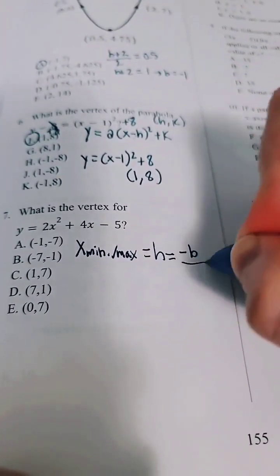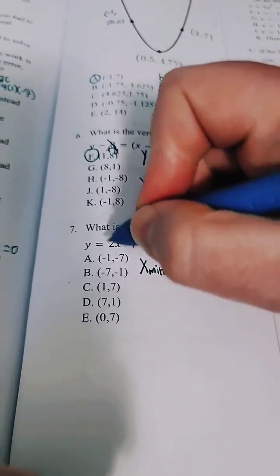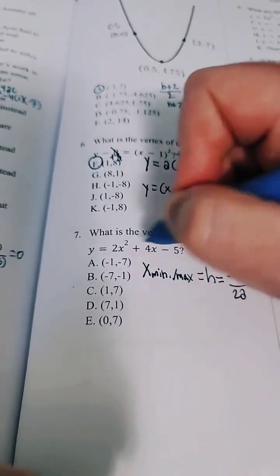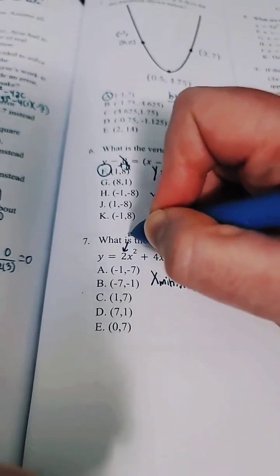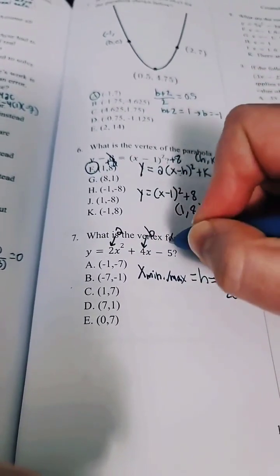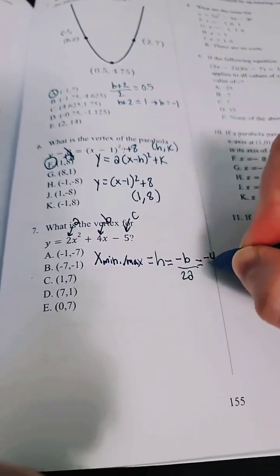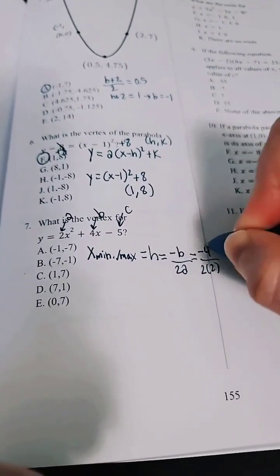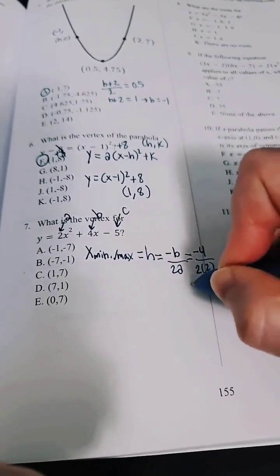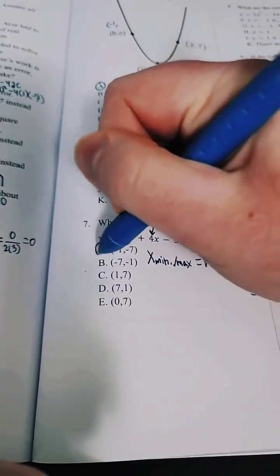And that's going to be equal to negative b over 2a, when you're talking about a and b in the context of your quadratic that you have right here. So a is always the number being multiplied by x squared, b is the number being multiplied by x, c is the number that's by itself. So here it would be negative 4 over 2 times 2, so negative 4 over 4, which is just going to be negative 1. So we see that only one choice has that, so it would be A.